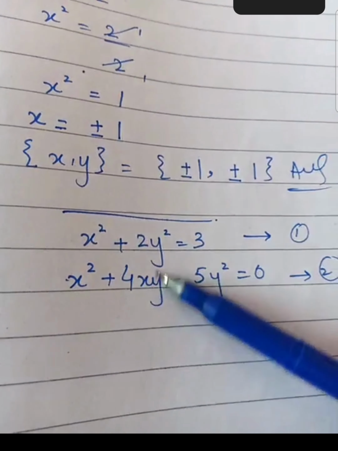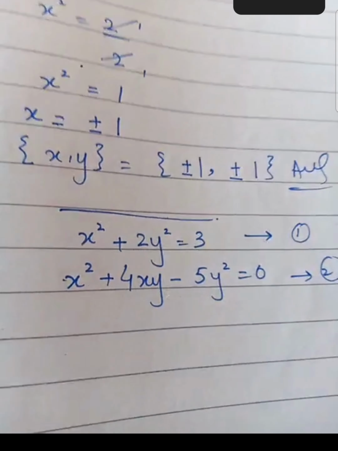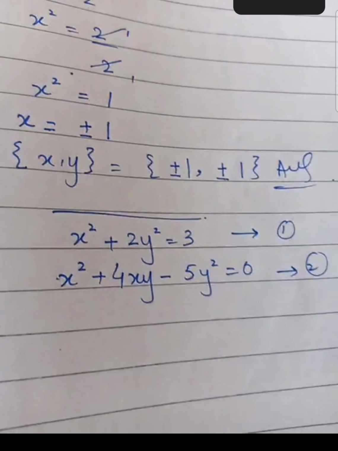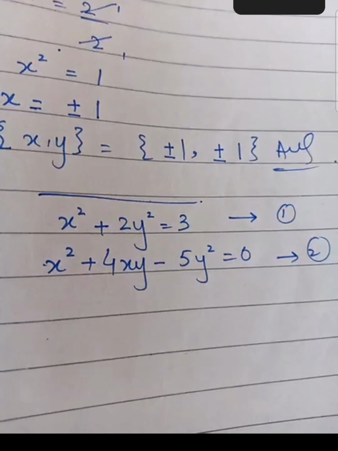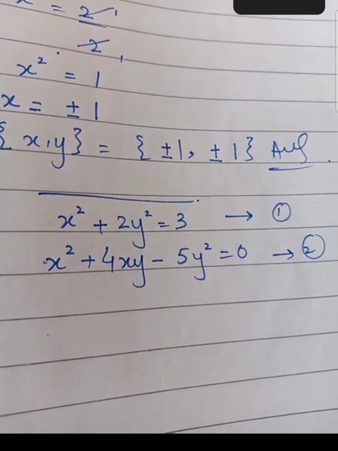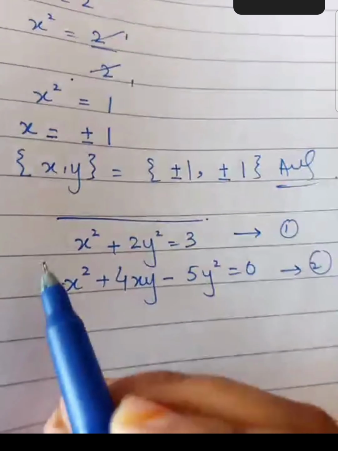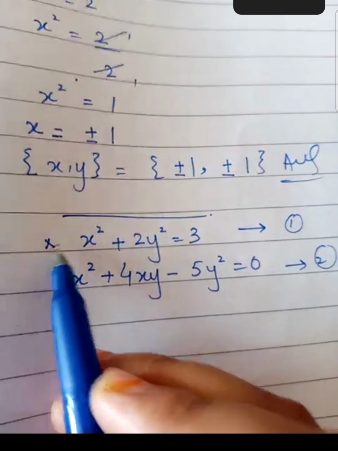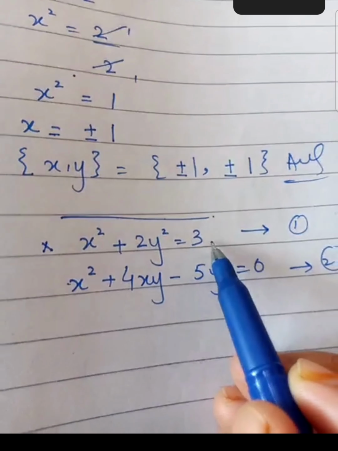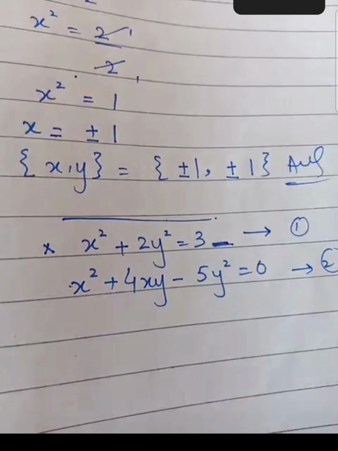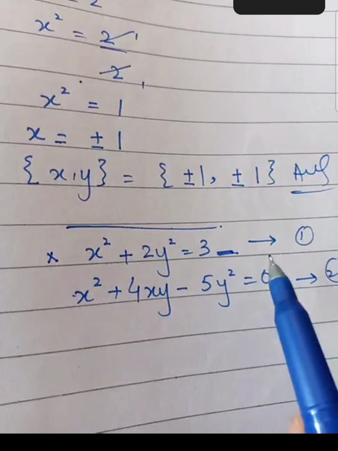But here we have x square, y square, and this term is extra, 4xy. For this type of equations, you need to check whether we can do factorization or simplest form of them. From there, we can get the solution set. This equation cannot be factorized because no variable is repeated. Your variable should be repeated here with the constant number. We cannot factorize it.